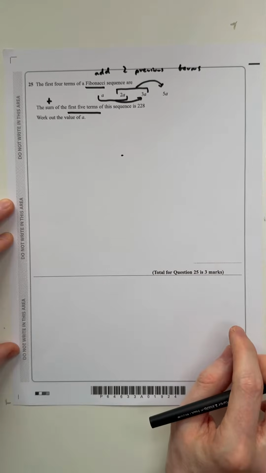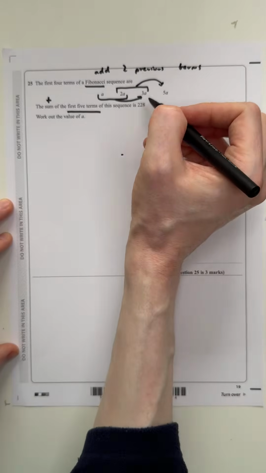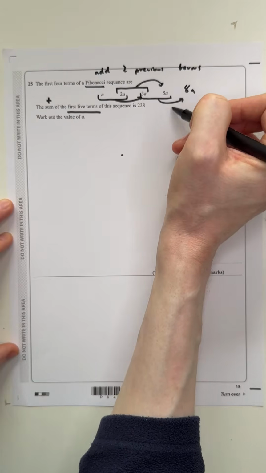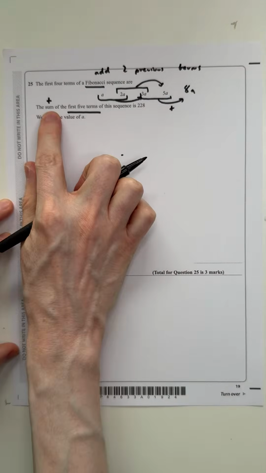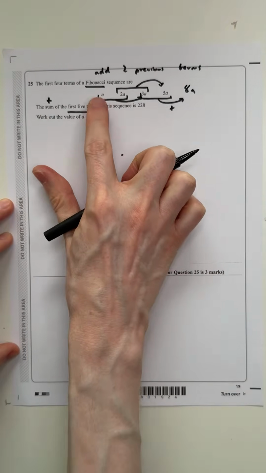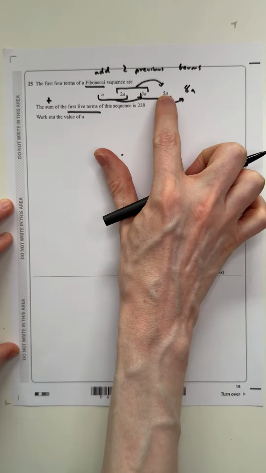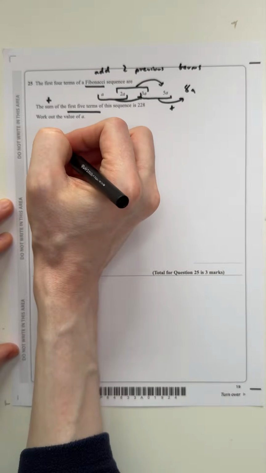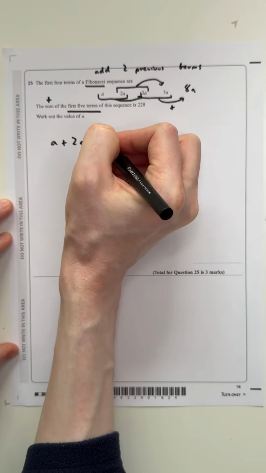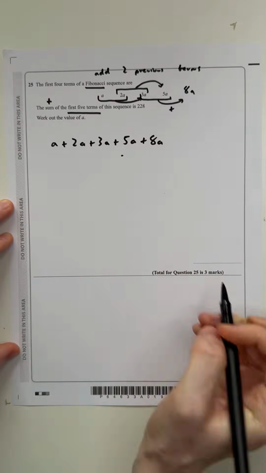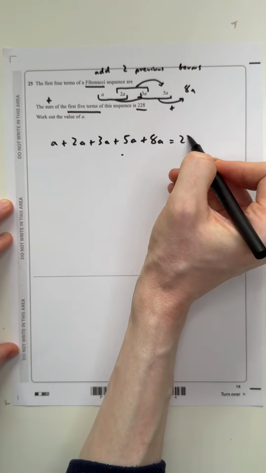To get my 5th term, I always add my 2 previous terms together. Here I'm going to do 3a add 5a, which gives us 8a. As we're told the sum of the first 5 terms, I'm now going to add up my first 5 terms. So I've got a plus 2a plus 3a plus 5a plus 8a, and we're told here it comes to 228.